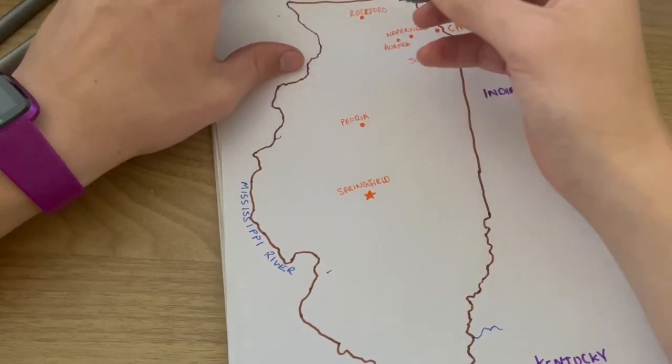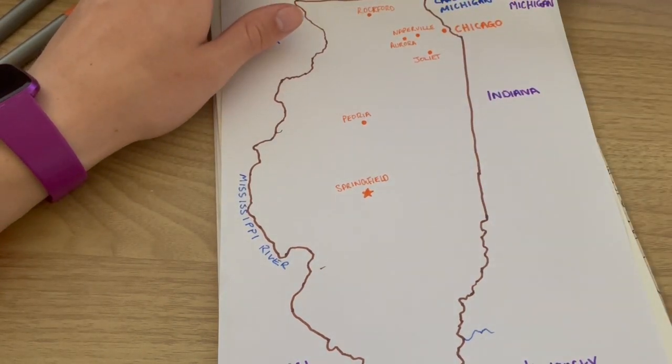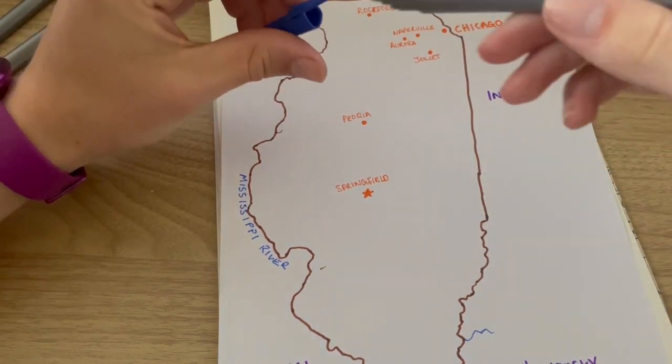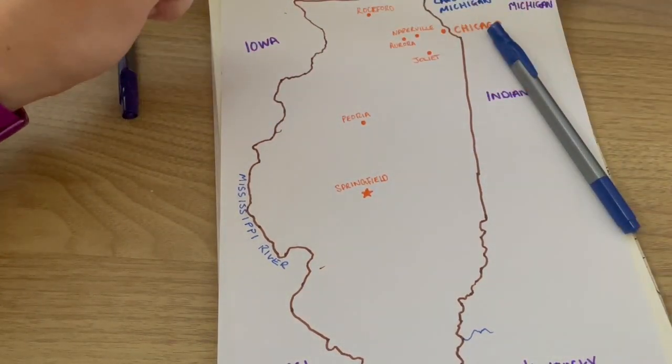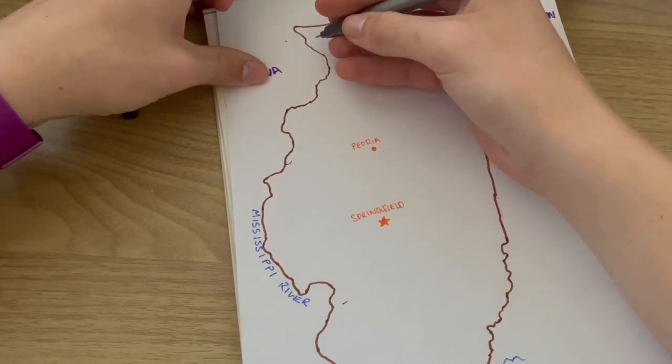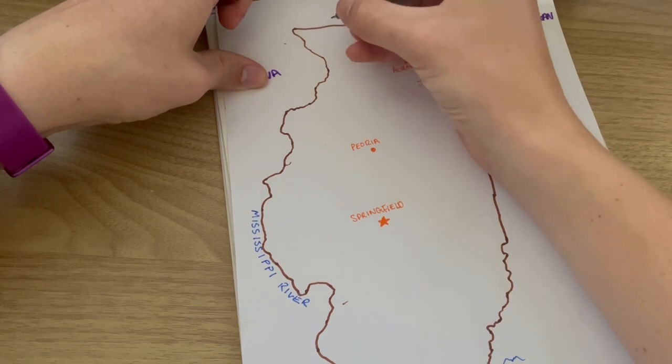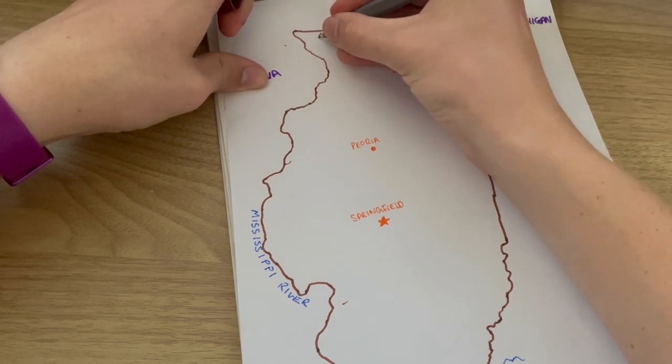Right. So, yeah, that was also what I wanted to put in. We're gonna get out our brown, which is what we did the border with, but we're also gonna add, I think it's really close to the top here.